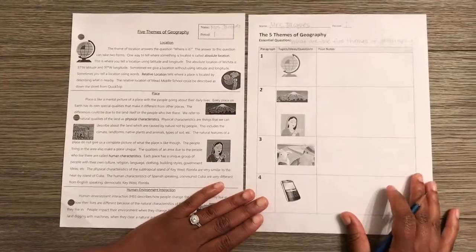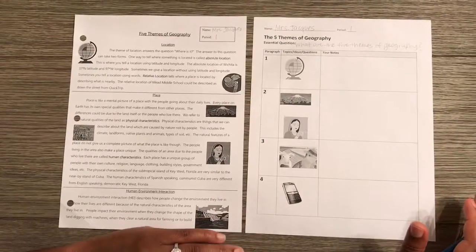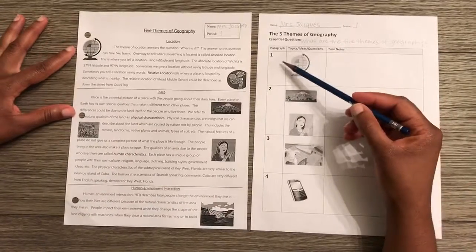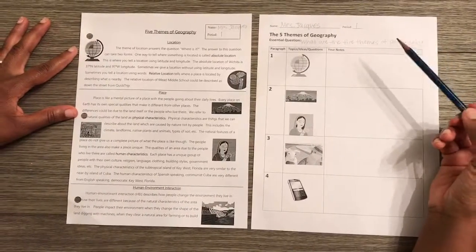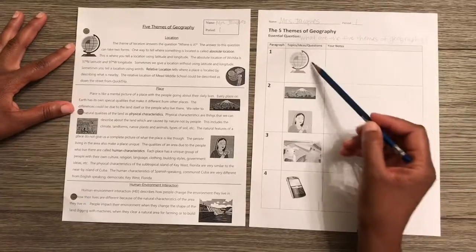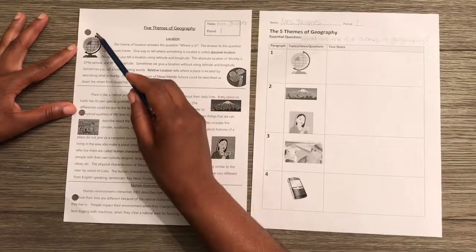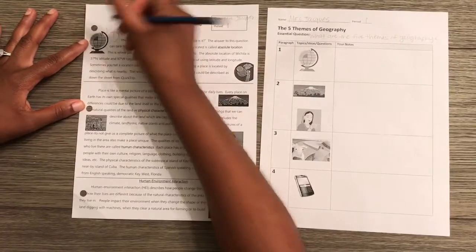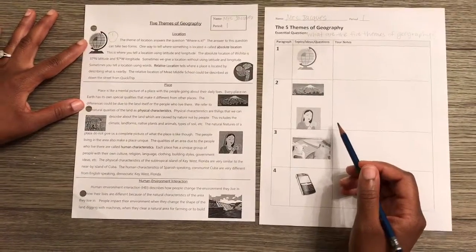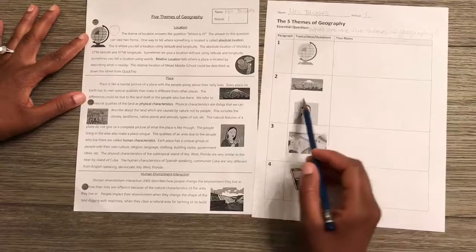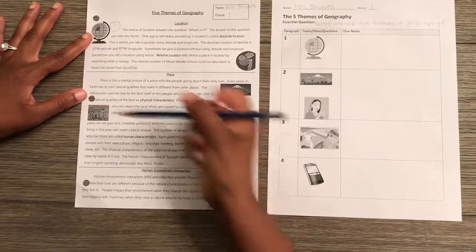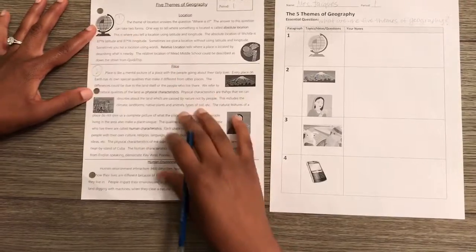Okay. Next, we are going to number our paragraphs of the text to match the corresponding picture. So for example, we've got a globe here and a globe here. So paragraph 1, paragraph 1. And we'll do that for all 5 paragraphs. Or you could even call them sections. So we'll see that these match.